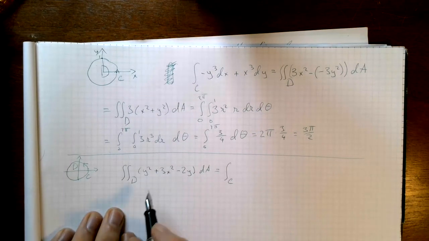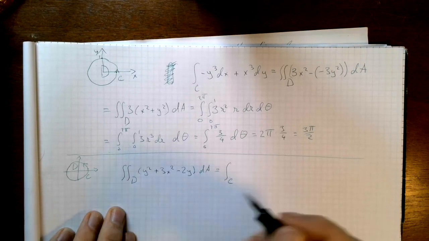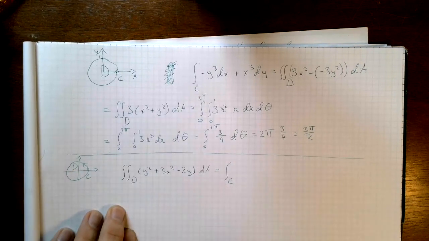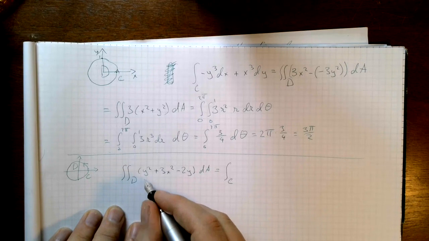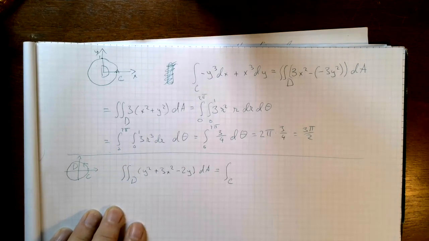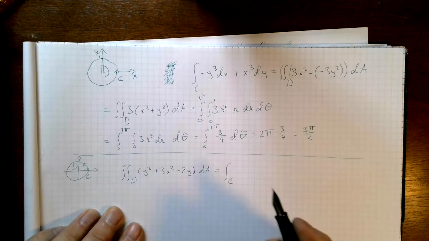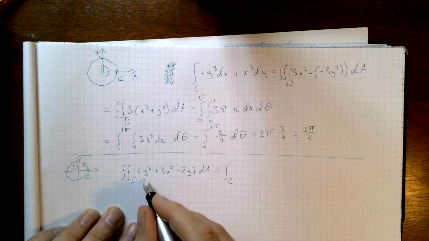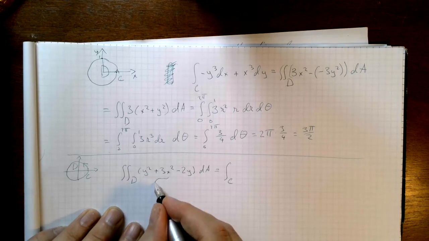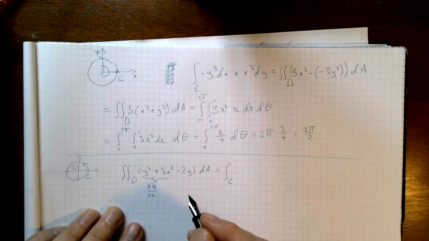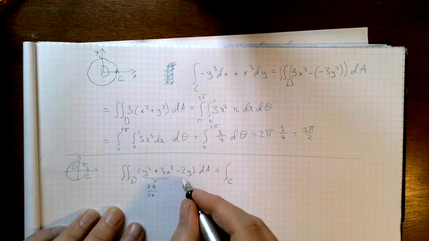Now over here, you basically play around with this, and if you think about it, what you could do is have this thing be the dq dx. Why not? We can try.